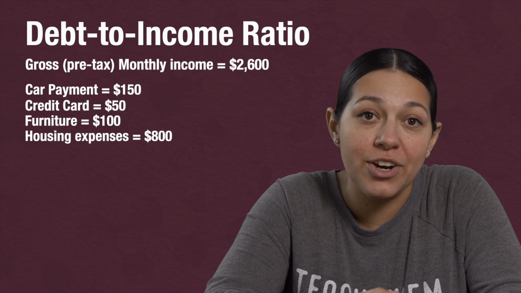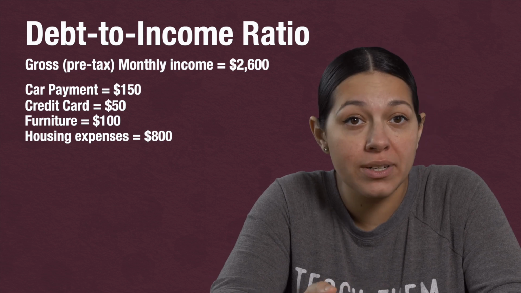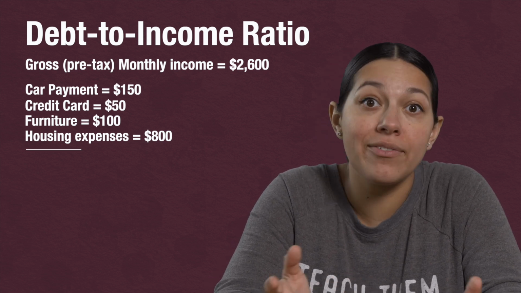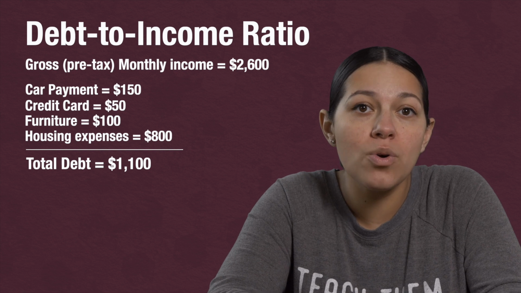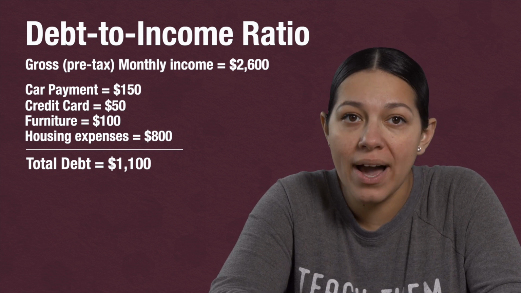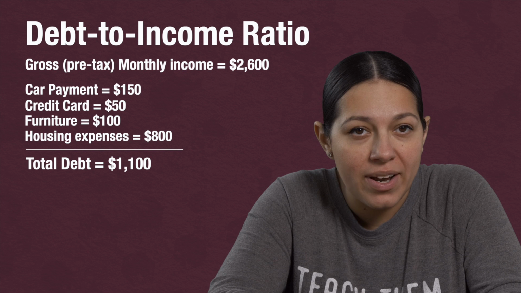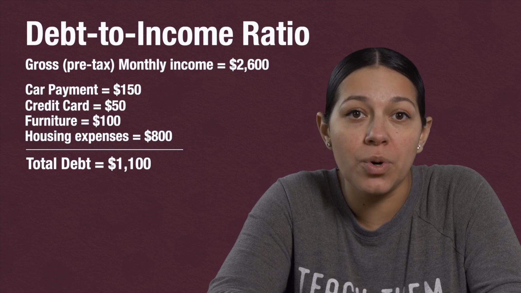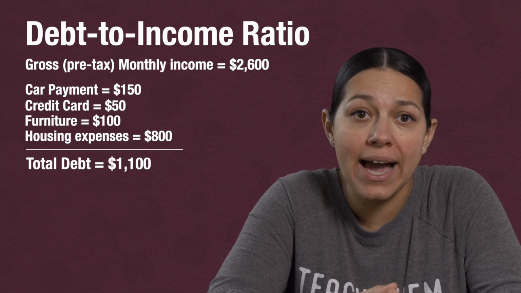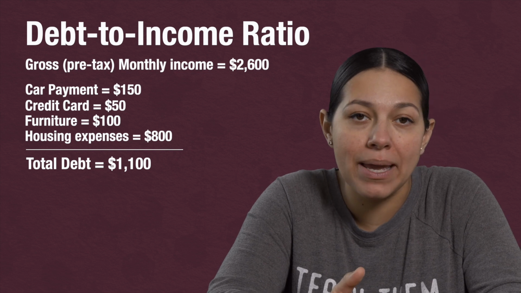Now add this debt and your housing expenses together, $300 plus $800. So that's $1,100 a month. This is the total amount of money you spend each month on both housing and debt. Remember, the lender is looking at how much you have to work with after you pay your monthly housing expenses and any monthly debt payments.